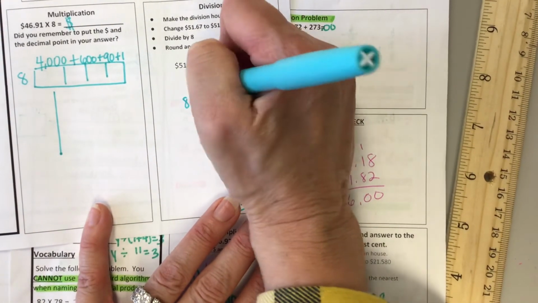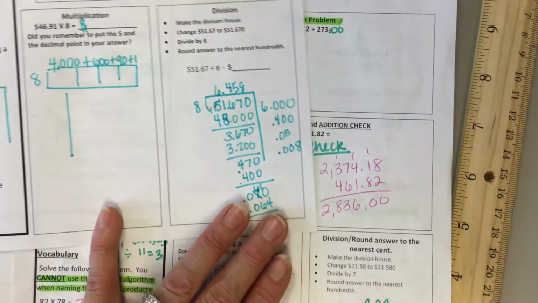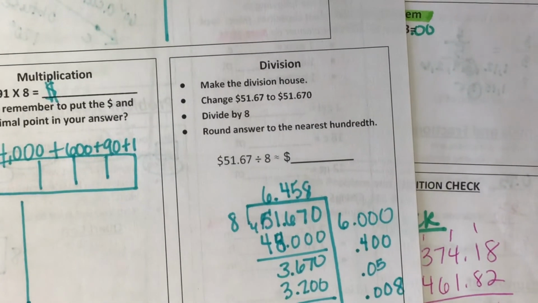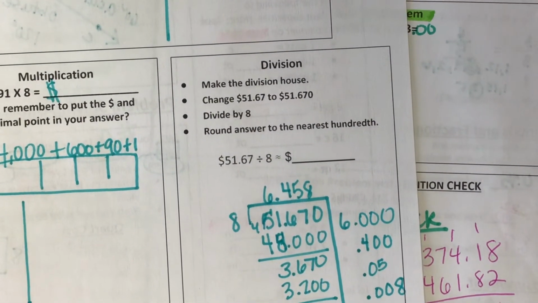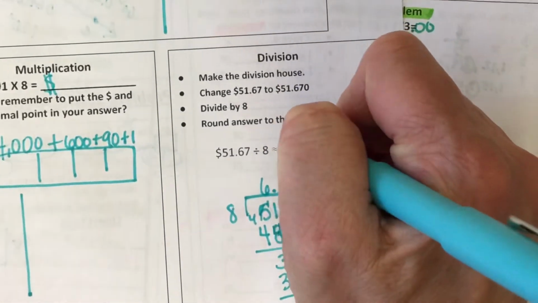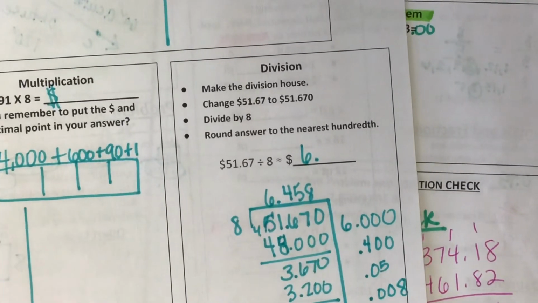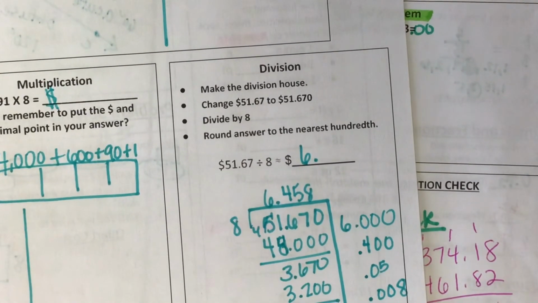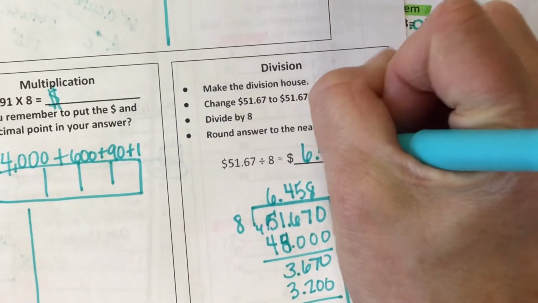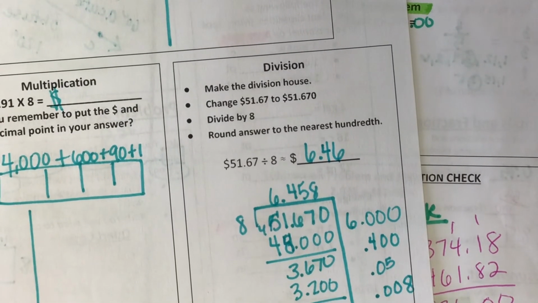We're 6 and 458 thousandths. So we round it to the nearest dollar. What is that rounded to the nearest dollar? $6 and how many cents? I mean nearest penny. $6 and how many cents? $46. $6.46. That's a good freebie because that's a hard one.